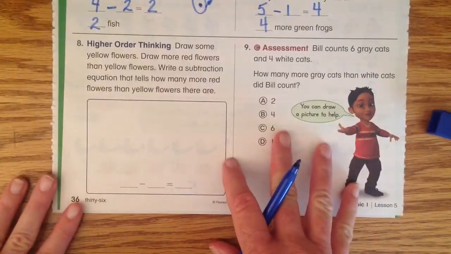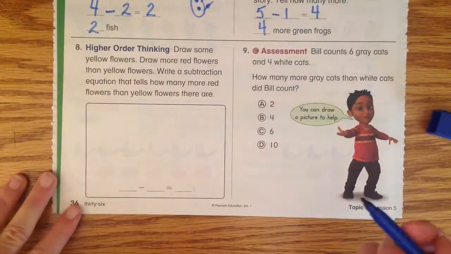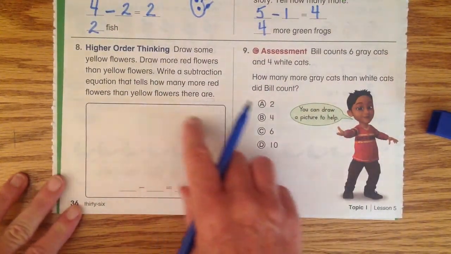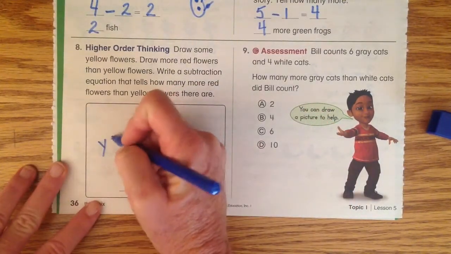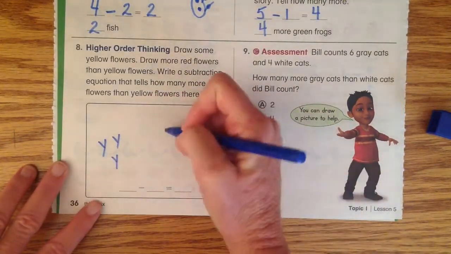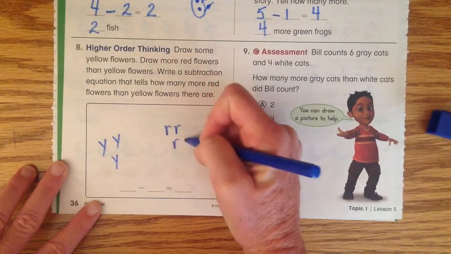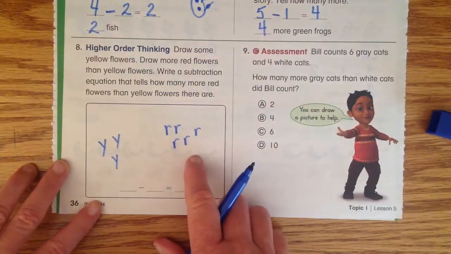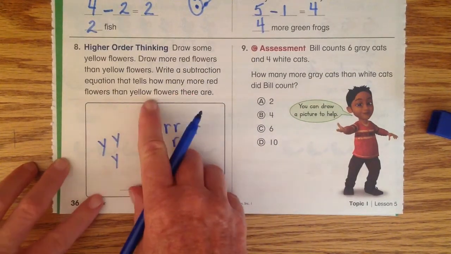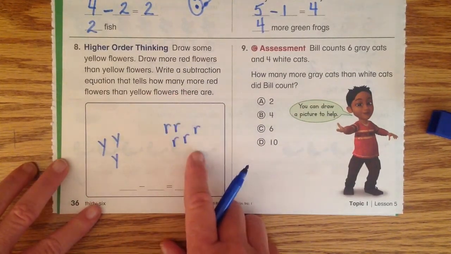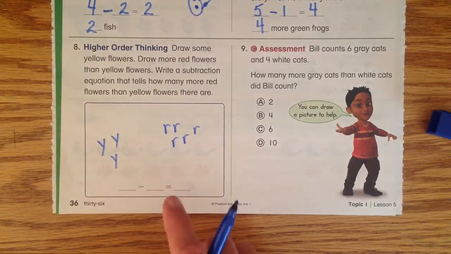Number 8 is one of those that you can have lots of different answers. So it says, draw some yellow flowers. Draw more red flowers than yellow flowers. So I might have 1, 2, 3 yellow, and I might have 1, 2, 3, 4, 5 red, because it said to draw more red. Write a subtraction equation that tells how many more red flowers than yellow flowers there are.